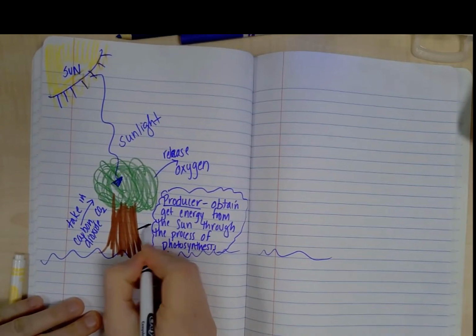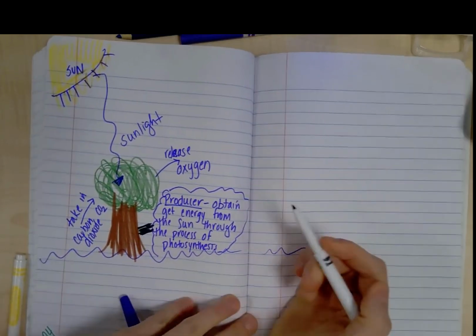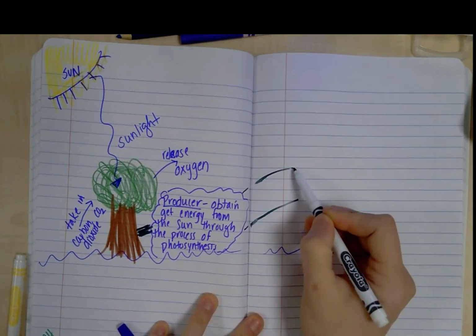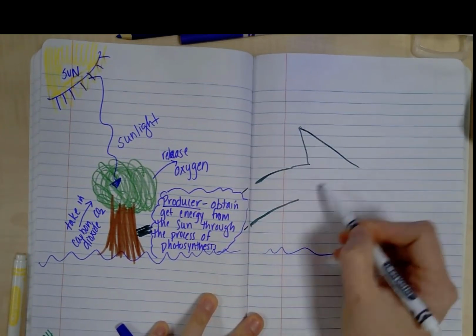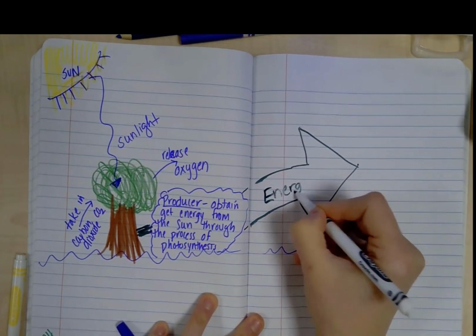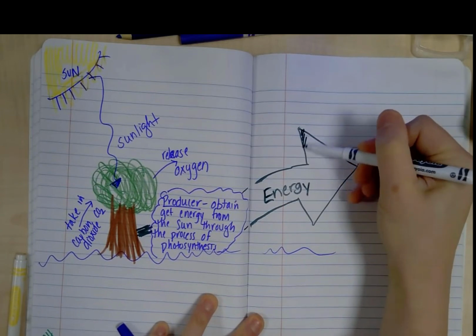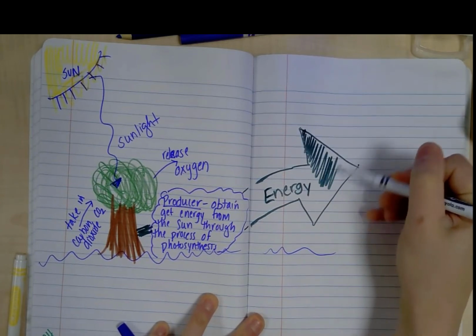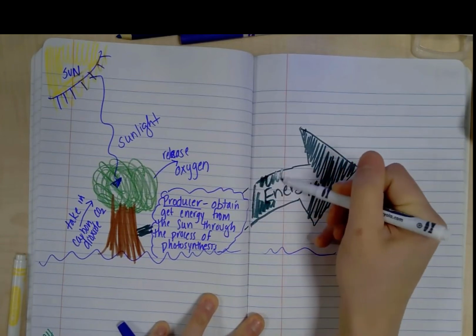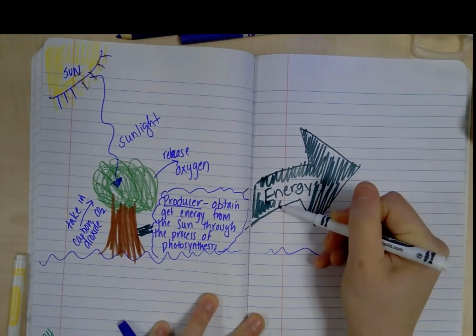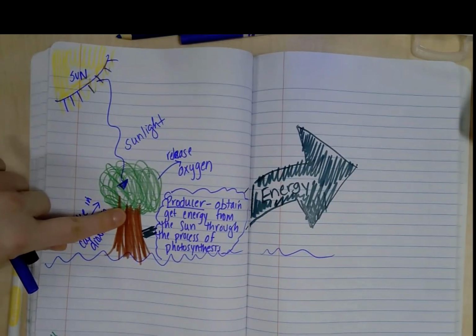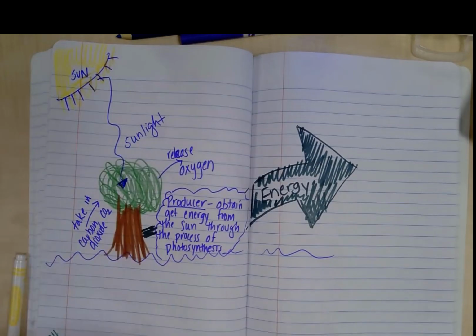Well, then something ends up eating the trees. So I'm just going to draw an arrow going over. And this would represent energy. I'm just going to shade this in just so we can see a little better. So the energy started with the sun, and then it ends up going into the producer, and then the producer now goes into the mouth.